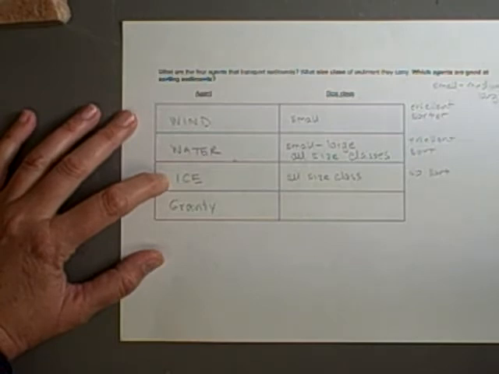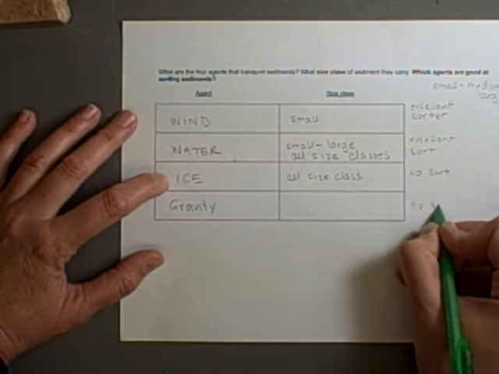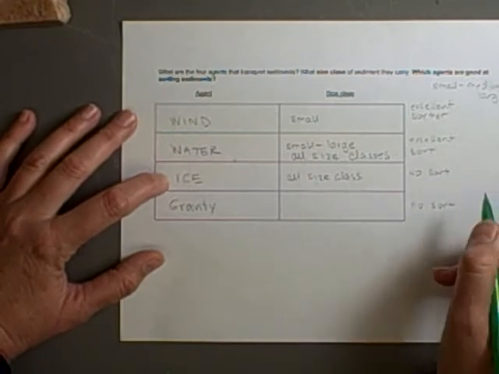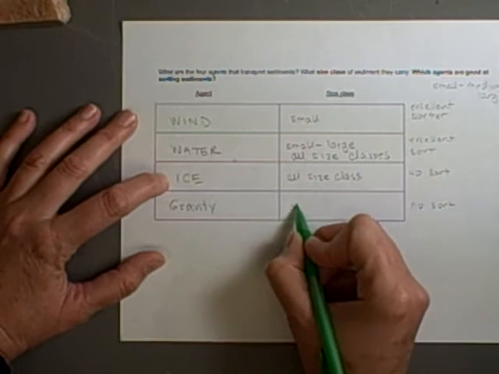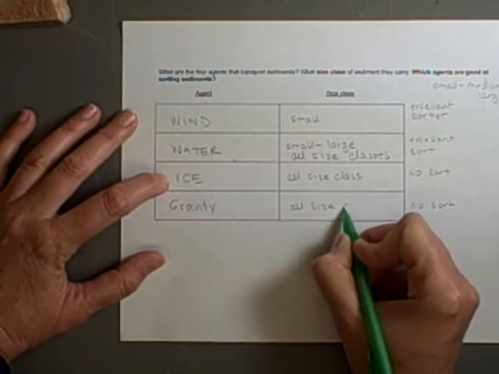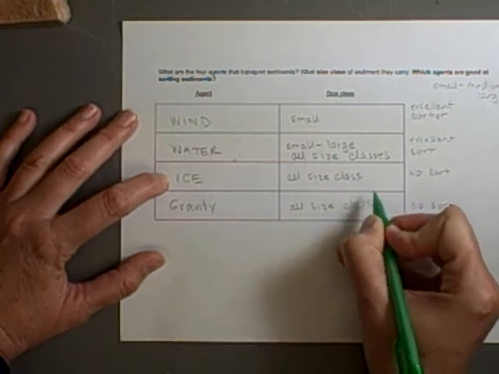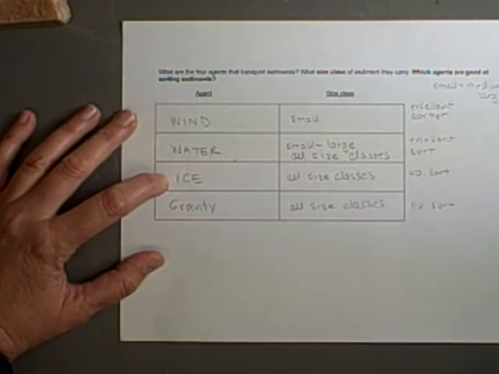All right, gravity. Gravity, you might say, well, what's that? Rock falls. Think about Yosemite. Yosemite typically has rock falls, and if you go right after a rock fall and check out the pile, it's totally unsorted. No sort, and what you'll find in there is everything from silt and clay to boulders, so potentially all size classes.